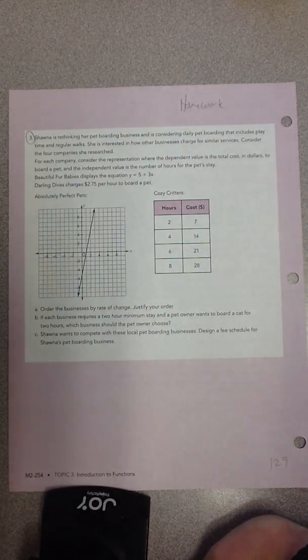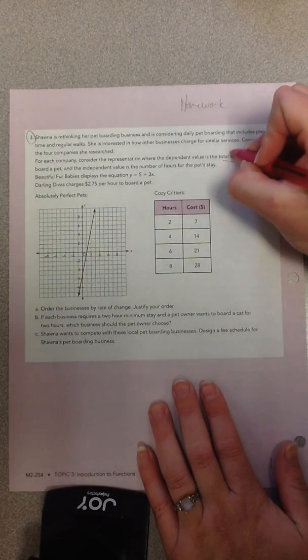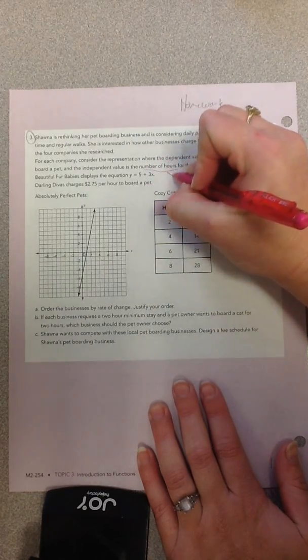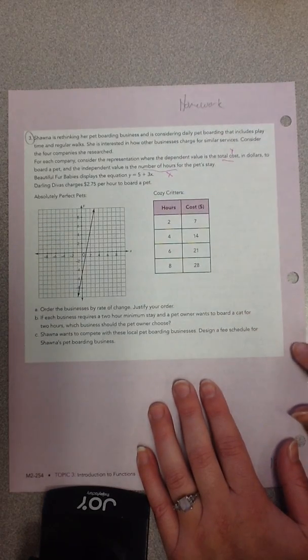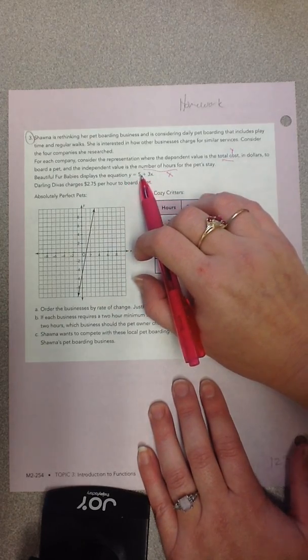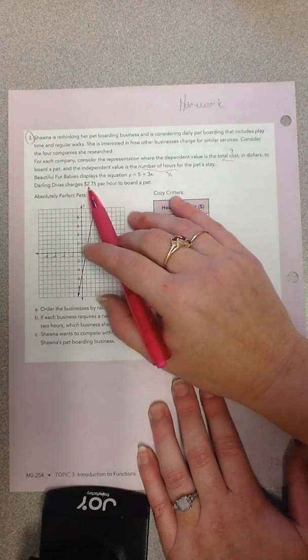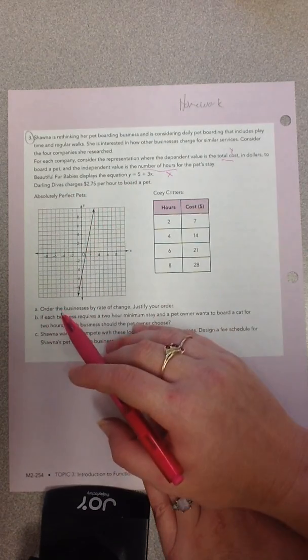For each company, consider the representation where the dependent value is the total cost in dollars to board the pet, and the independent variable is the number of hours. So cost is Y, number of hours is X. So the Fur Babies displays is Y equals 5 plus 3x. Darling Divas, $2.75 per hour.